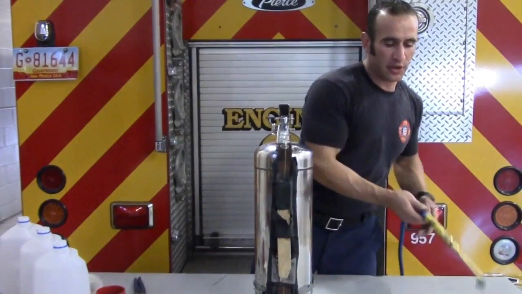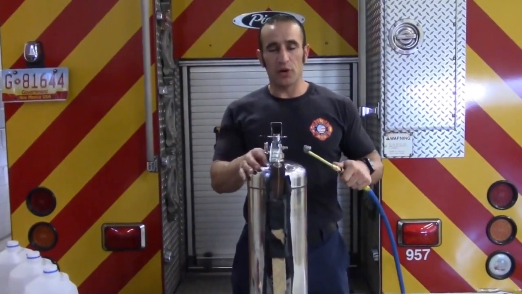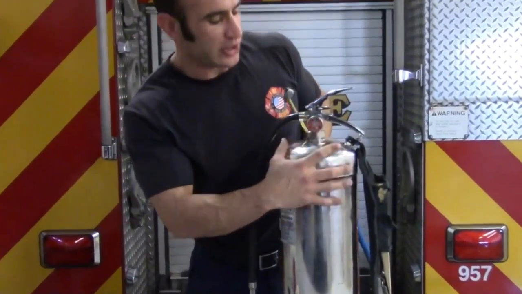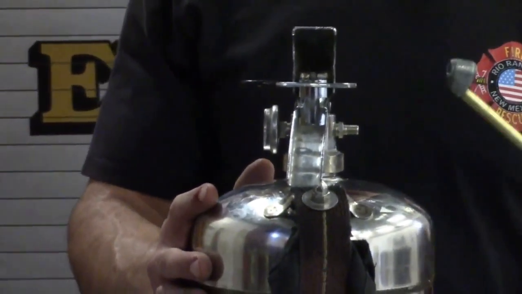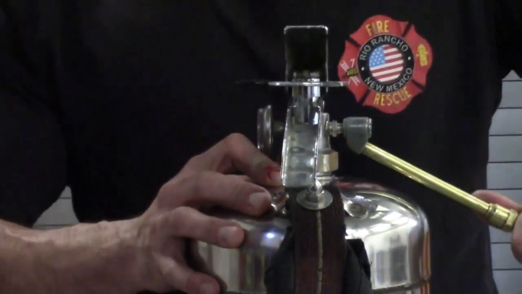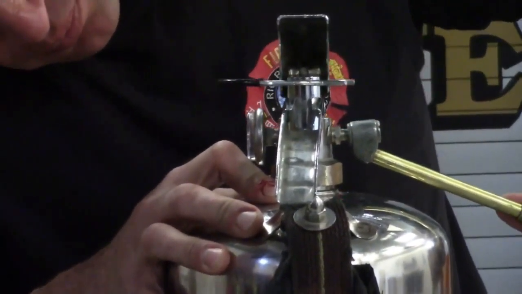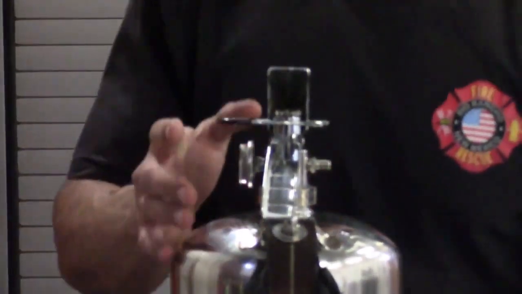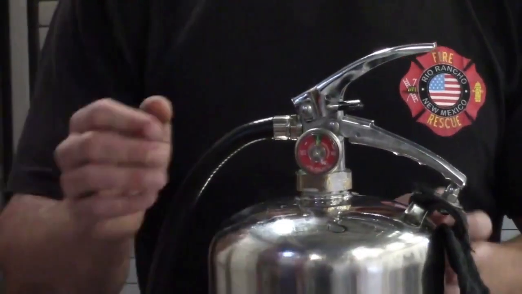Next, we're going to use an air chuck to fill up with the Schrader valve. We're going to fill to 100 psi or until the indicator is within the green. You want to make sure not to press on and off, on and off. You want a constant flow of air so that you don't have foam backing up into your air chuck. We're within the green at about 100 psi. The pin is in place, and your extinguisher is ready to go back on your truck.